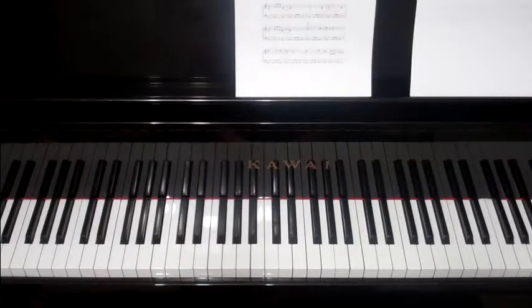So that was pretty straightforward. We didn't go anywhere with regards to notation. We stayed all on the A.